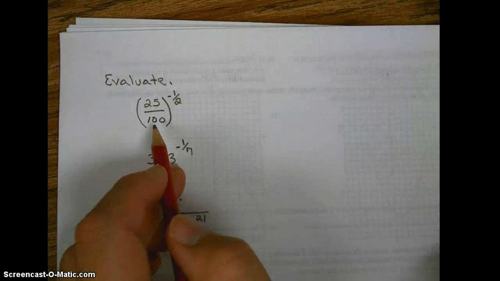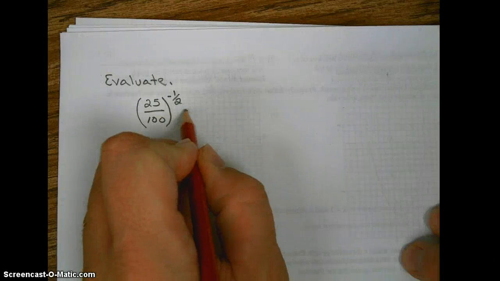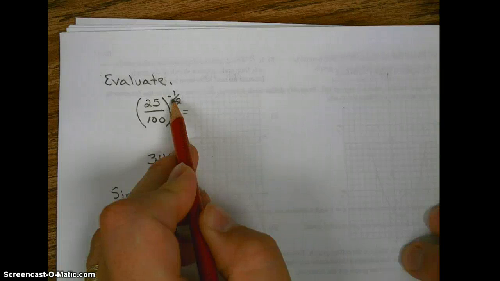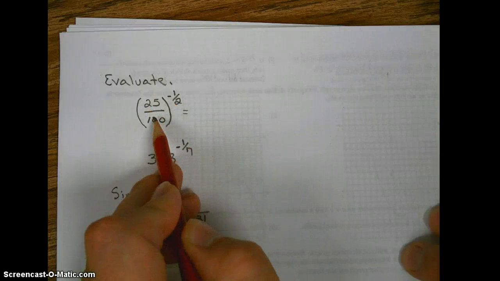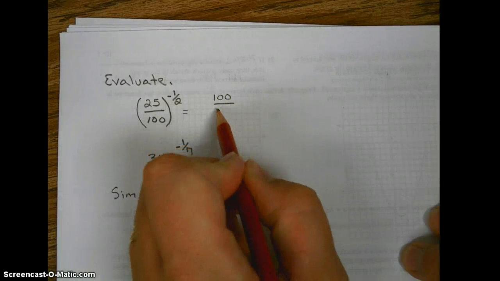Evaluating a rational exponent. First thing, notice that our exponent is negative, so in order to make this positive, we have to write the reciprocal of our fraction.